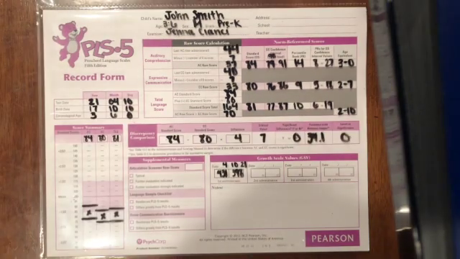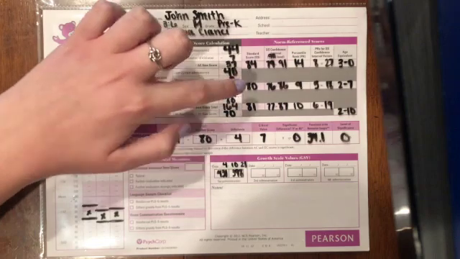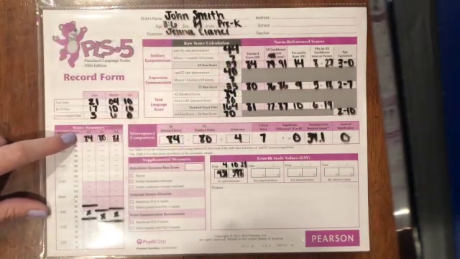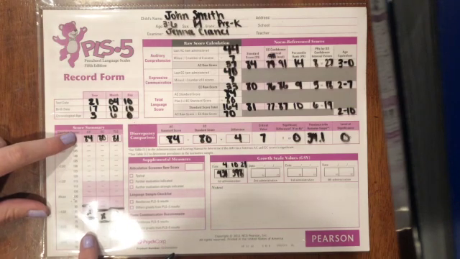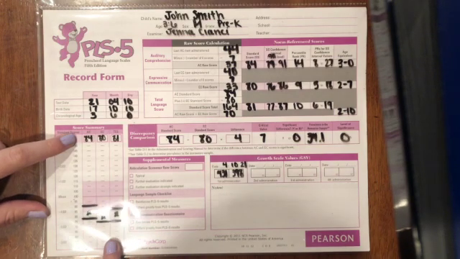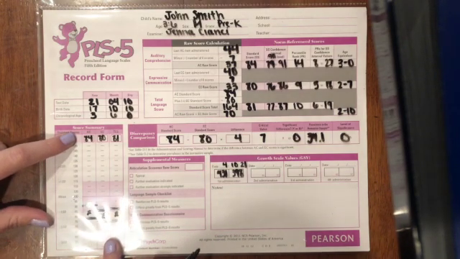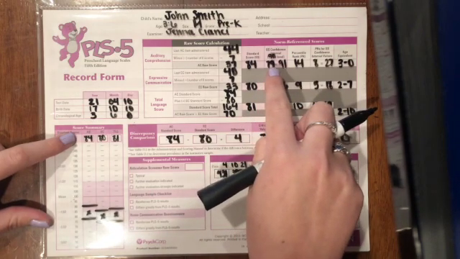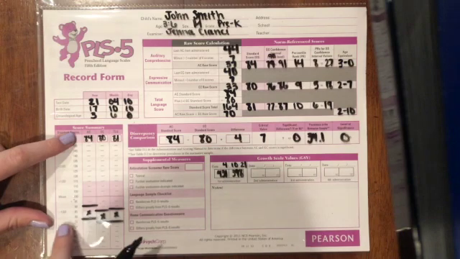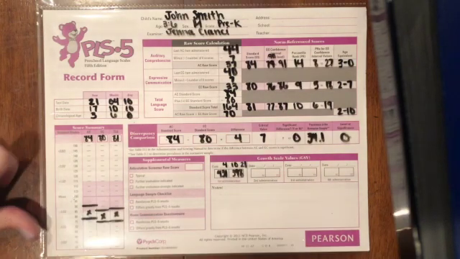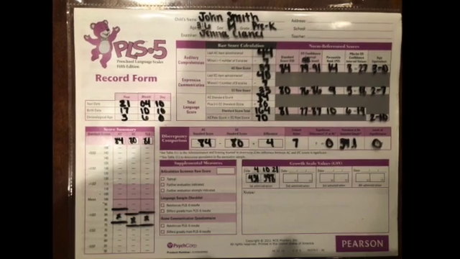For the score summary, transfer the AC, EC, and total language standard score to these boxes. You will put an X in the box underneath where it corresponds to the number. My AC standard score is 84, so I put this X here, and you will do it for the other ones. Then we will look at the standard score confidence interval, and for that score, you will put a line where the number corresponds and shade in the middle. So here's 79 to 91, and you would shade in between these. This is an example of a completed record form.